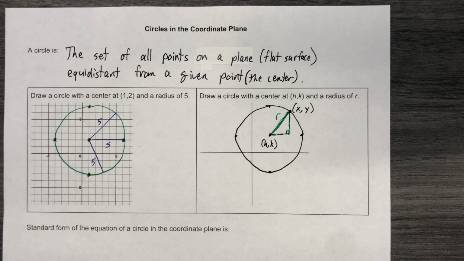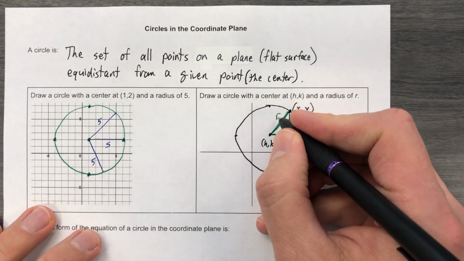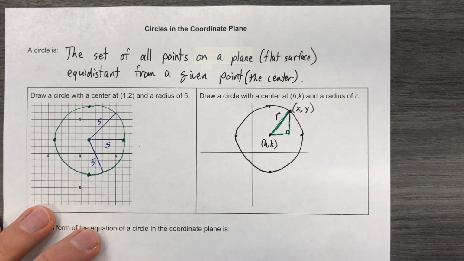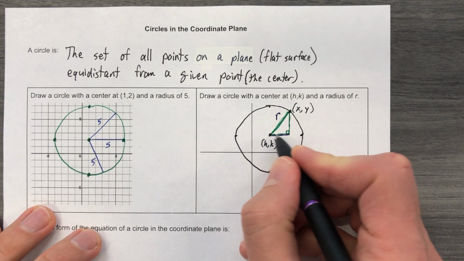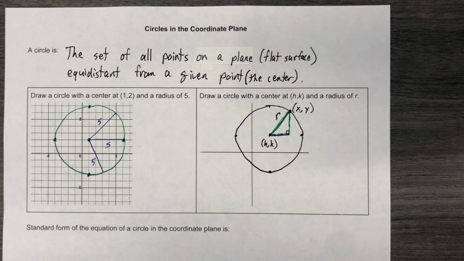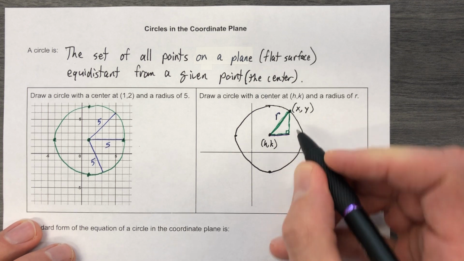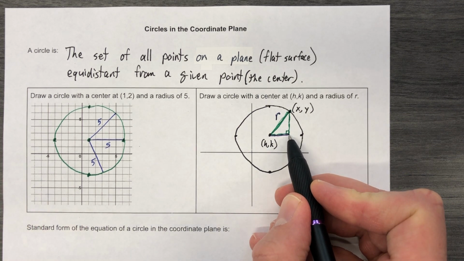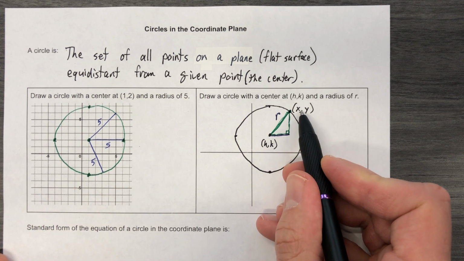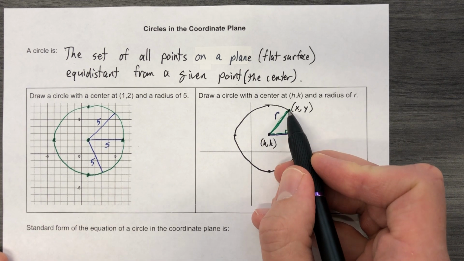So if this distance is R, that's good to know. We'll make it purple now. And this distance is, oh, I don't know this distance. Okay, when you're not gonna know the distance, you're not gonna know the actual number. But here's what you are gonna know. You do know that this point right here, where I'm pointing, has an X value of, no surprise, X. So X, comma, Y up here.